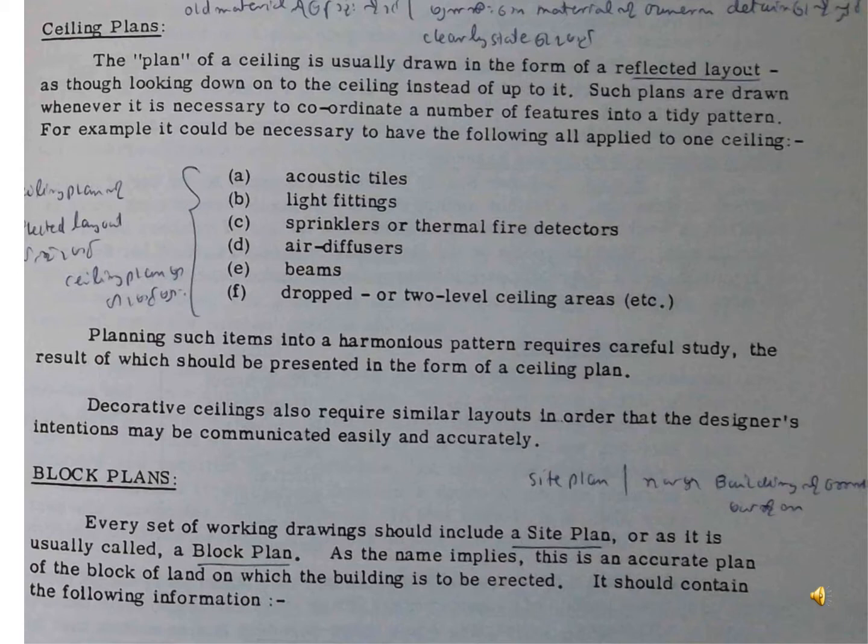Planning such items into a harmonious pattern requires careful study. The decorated ceiling also requires a similar layout. And after that, every set of working plans should also include the block plans. Block plan means that the working drawings should include a site plan, or as it is usually called, a block plan. So the block plan is the site plan. All the working drawings must also contain a site plan or block plan.